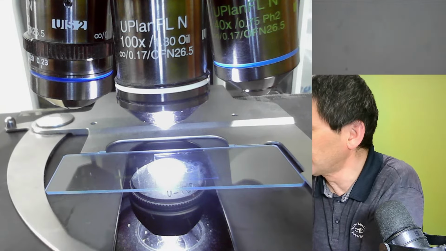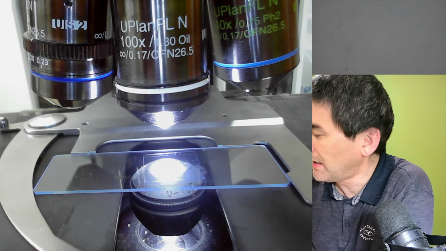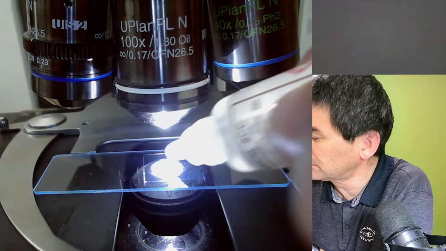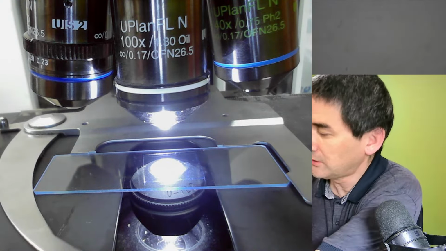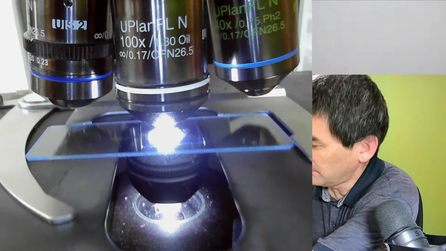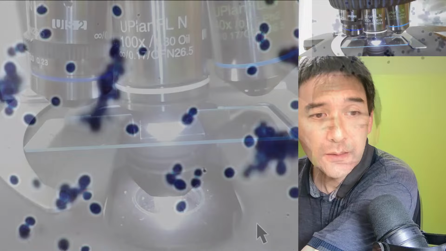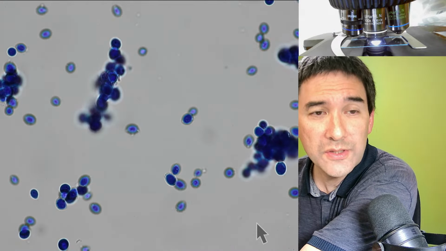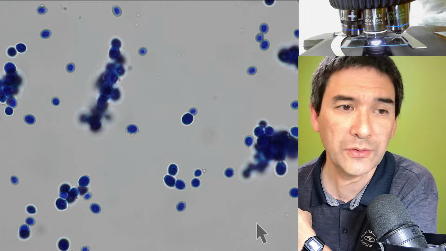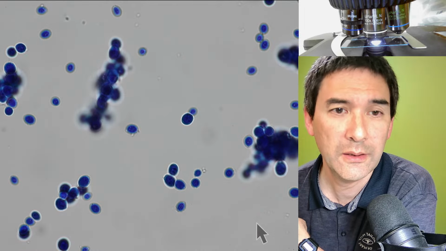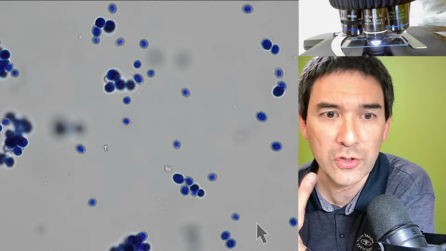I don't know if there's still enough oil on the objective or not. Otherwise, I'm just going to add another drop here. And it goes all the way up again. Okay, and let's have a look here. And you see that is now with methylene blue, and the background does not look very blue, because it's not very concentrated, and the cells started to accumulate this.